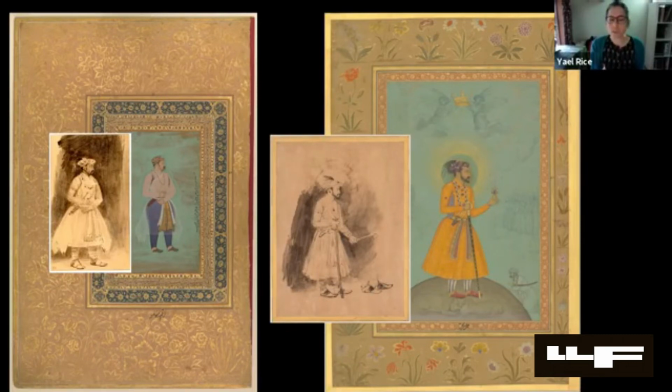And the fact that Rembrandt, one of the most important artist entrepreneurs of Europe in the 17th century, came into possession of one of these albums points to the fact that, in a way, the Mughals' goals were met, right? Here we have Rembrandt studying Mughal paintings.